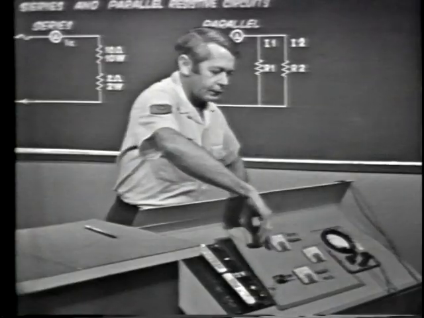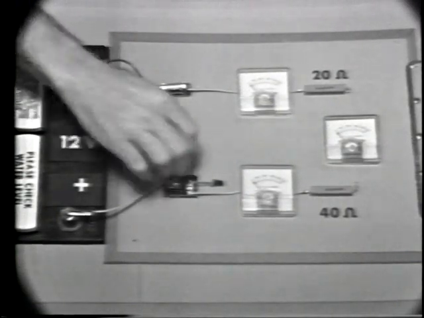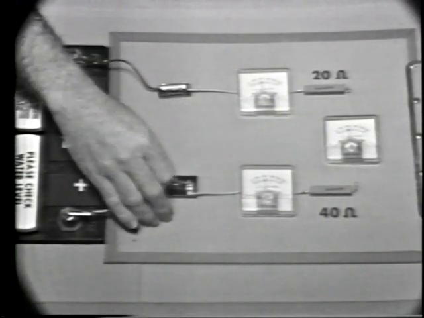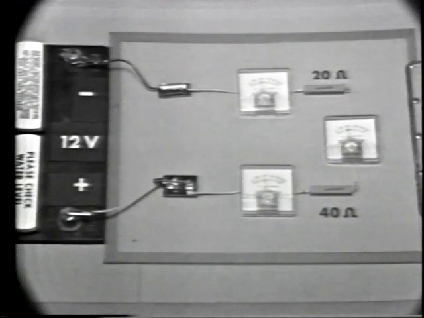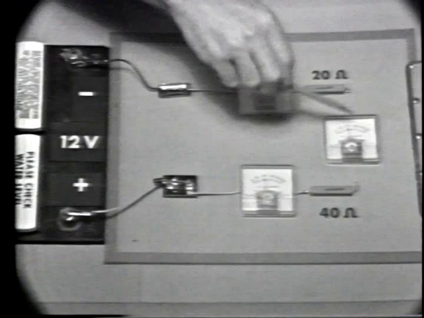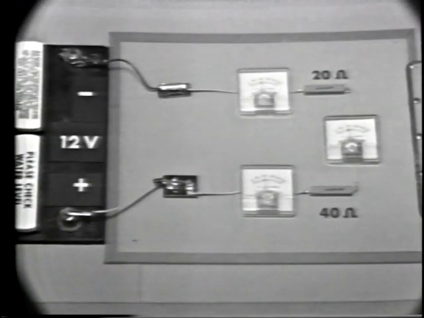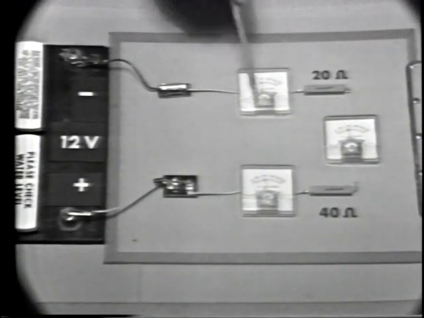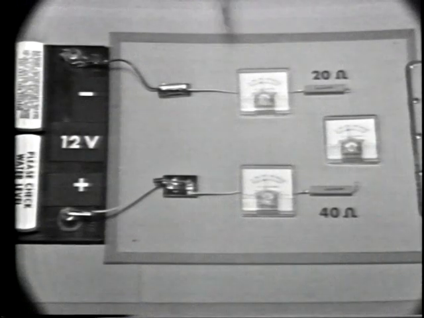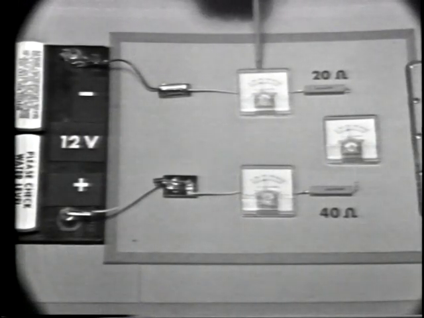And we'll start with a series circuit. Let me make the power connections and close the switch. We should recognize this circuit as a series circuit. There's only one path for current. This means that current must be the same in all parts of the circuit, and we can verify this with the ammeters. We find that the current here is 200 milliamps.